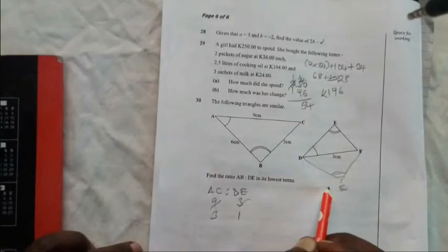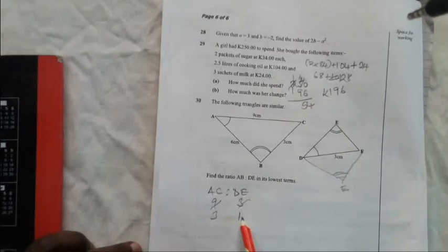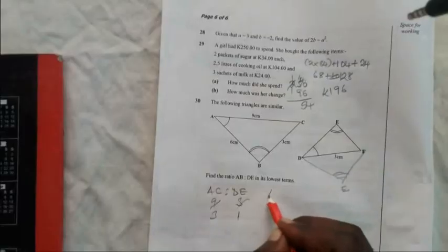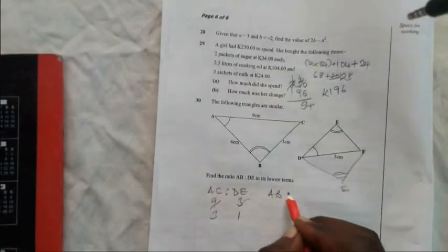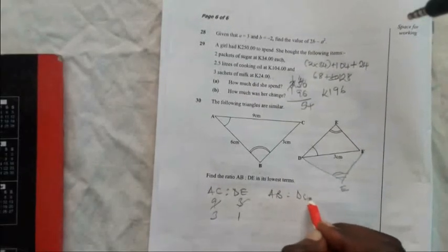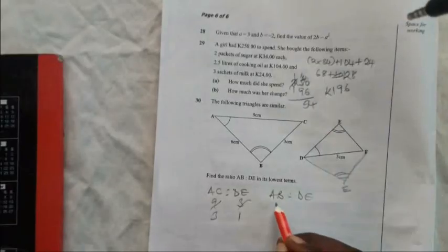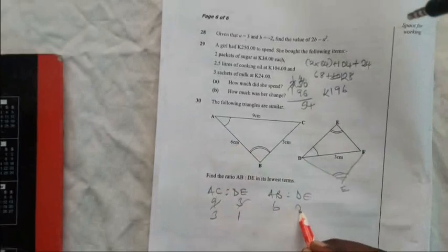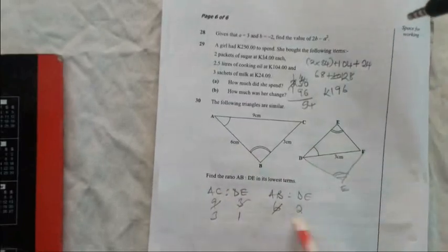Since this is 1 to that is 6, we can say the ratio AB to DE is, this is 6 centimeter, and then this one is going to be 2. When we reduce it to its lowest proportion, it is going to be 3 to 1, and this will be the ratio. So the lowest ratio is 3 to 1, and that is what you write.